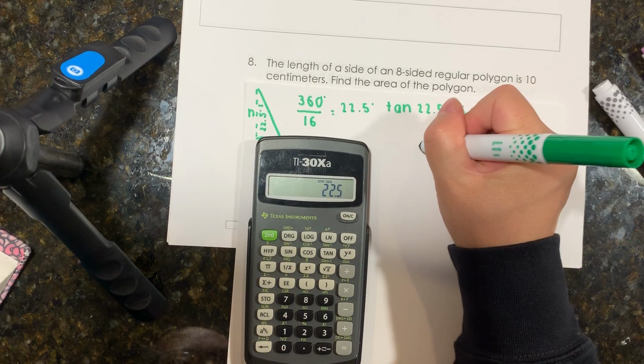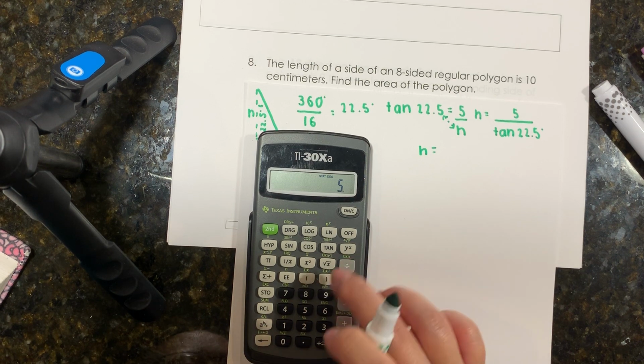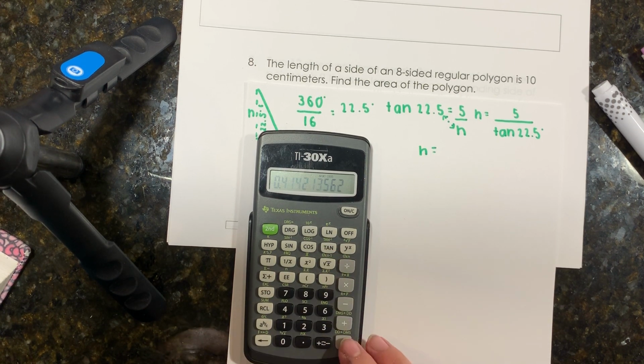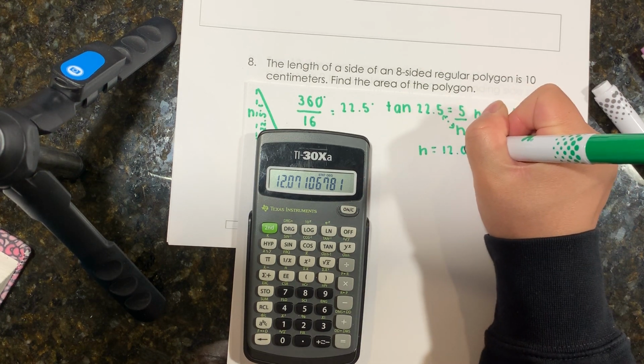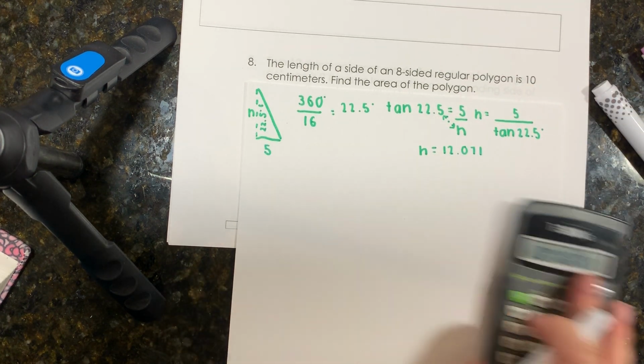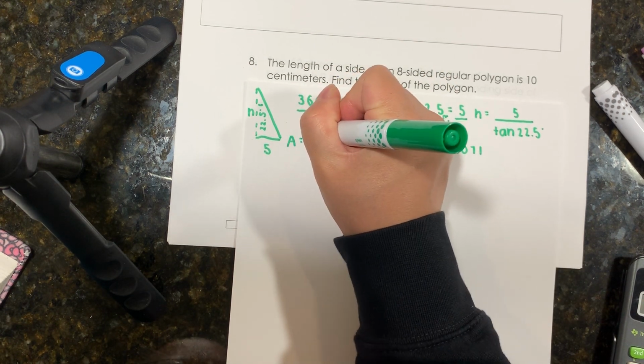So my height is going to be equal to 5 divided by tangent 22.5, and I get 12.071 as my height.